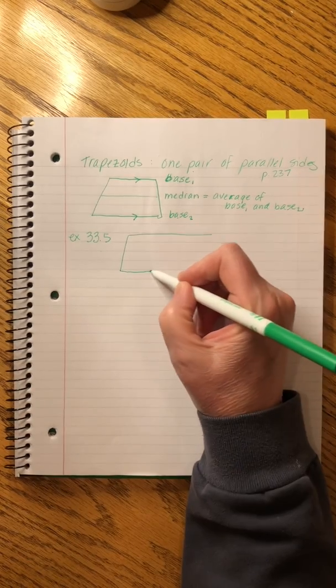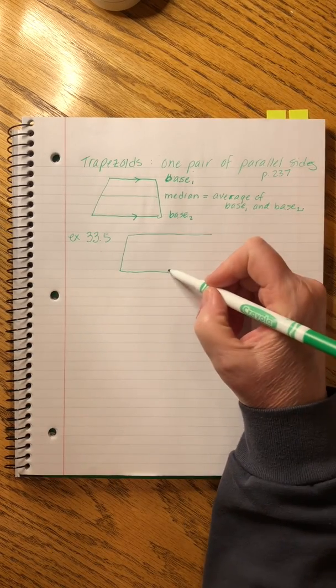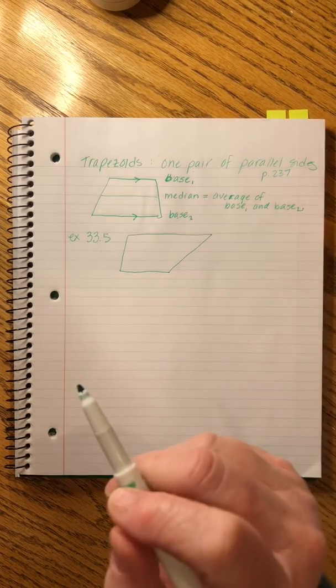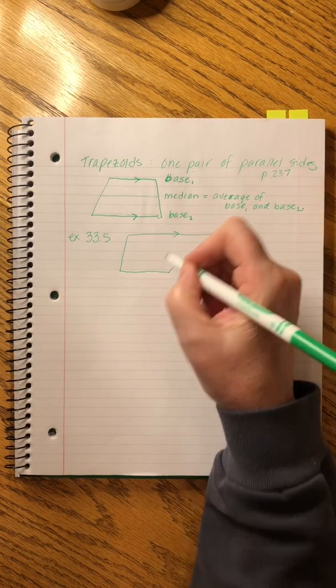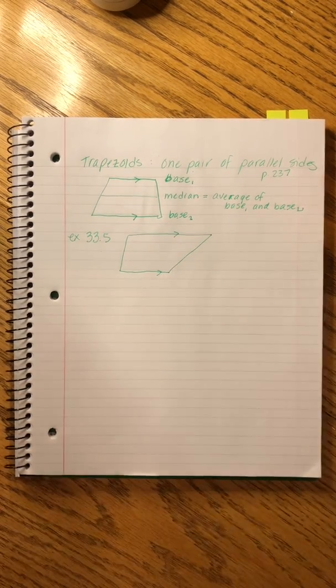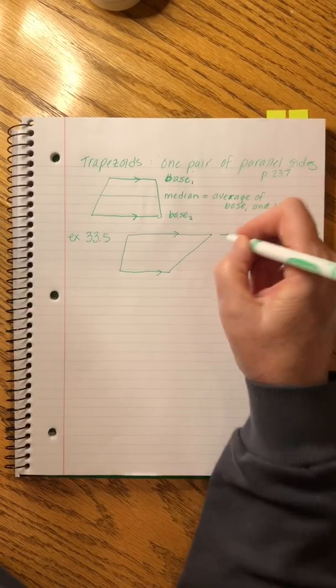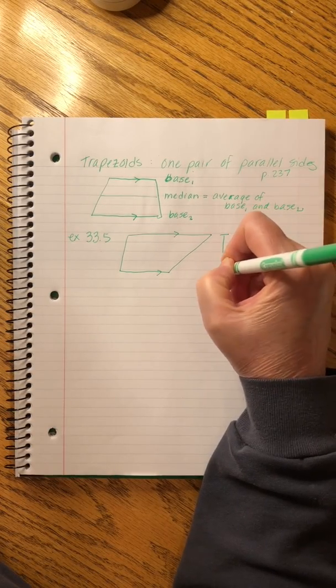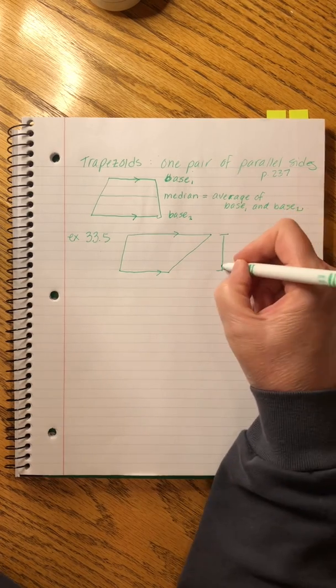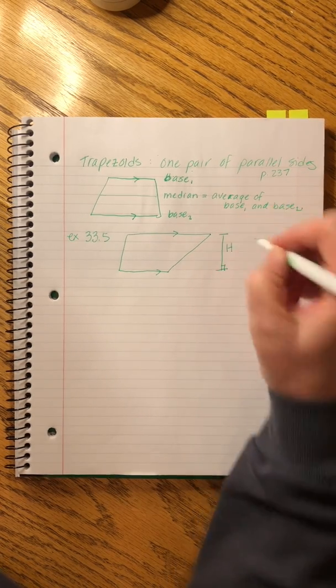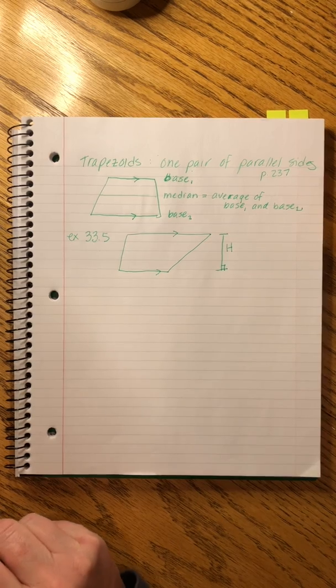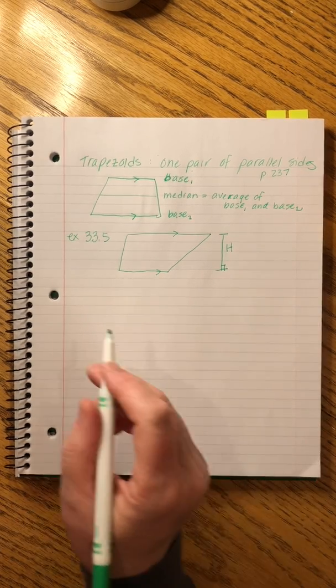And this is where trapezoids become kind of fun and very non-threatening. Okay, so here are our parallel sides. We know it's a trapezoid. It has one pair of parallel sides. And we're given this measure, and we're told that it's h. So we're not getting numbers, we're getting letters that describe this.